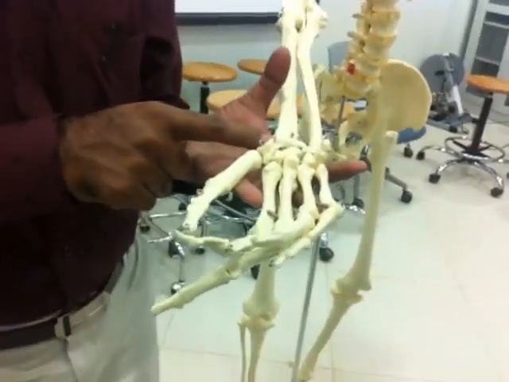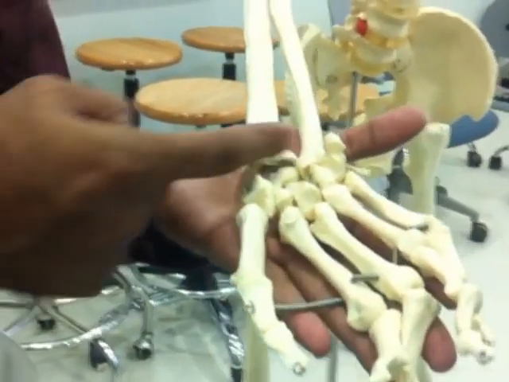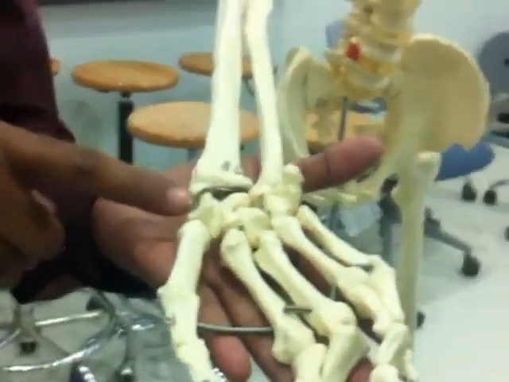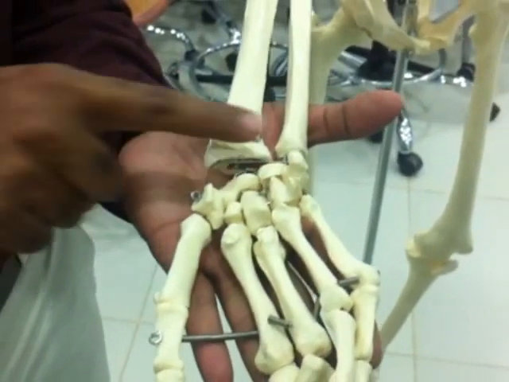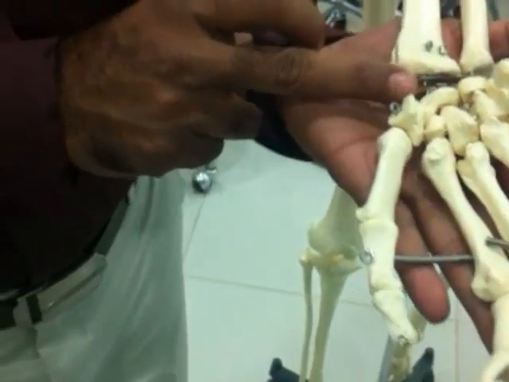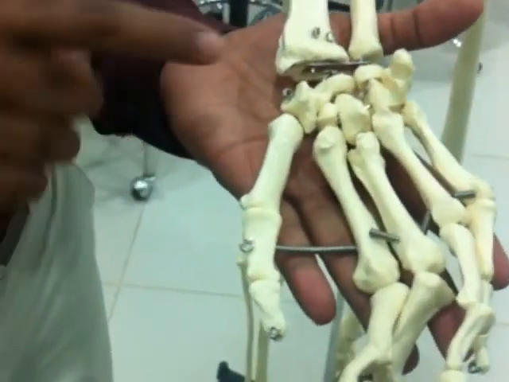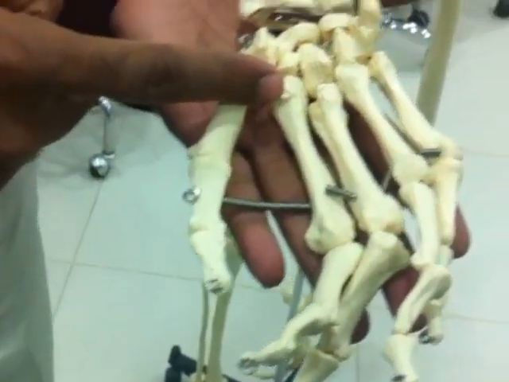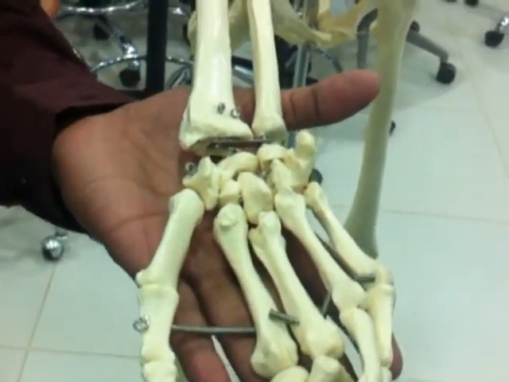the wrist joint, otherwise called the radiocarpal joint. The radiocarpal joint is the joint between the radius and the proximal carpal row, that is scaphoid, lunate, triquetral and pisiform. So this is the wrist joint. Next we have the midcarpal joint, the joint between the proximal carpals and the distal carpals. Between these two lines there is a joint, the midcarpal joint.